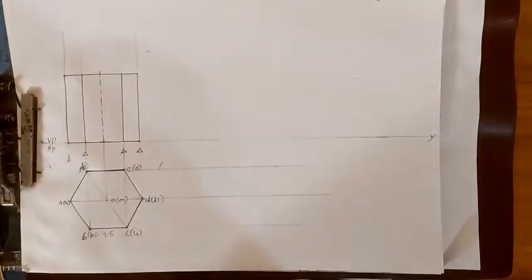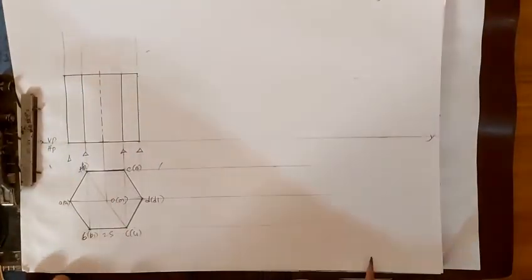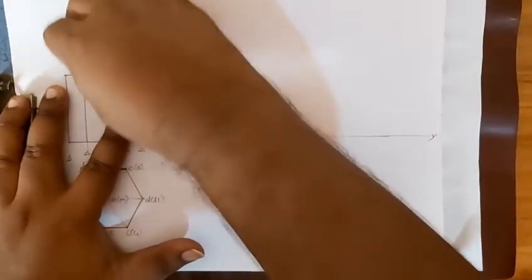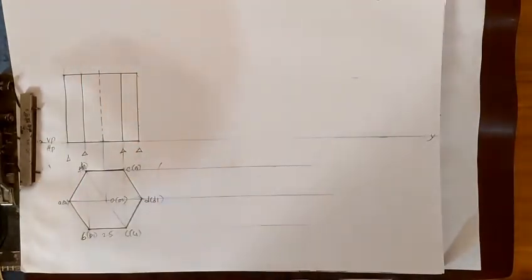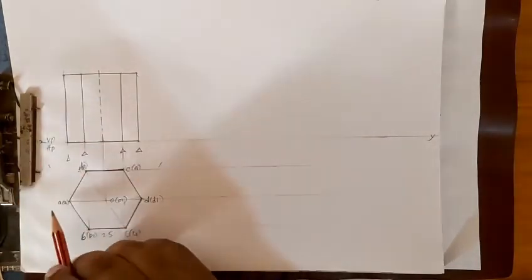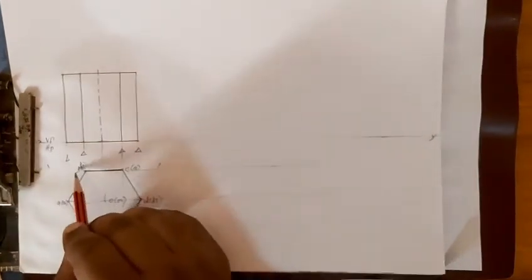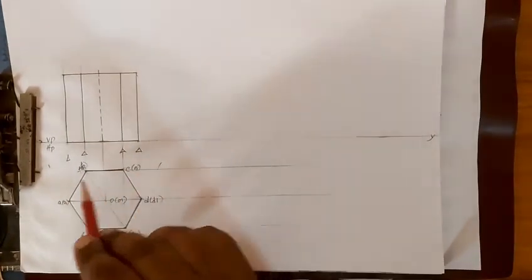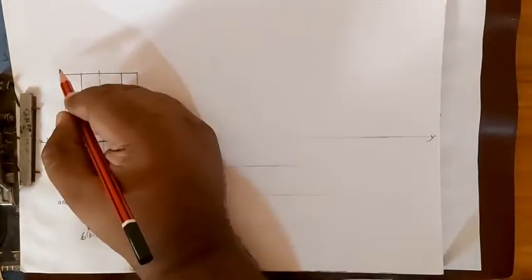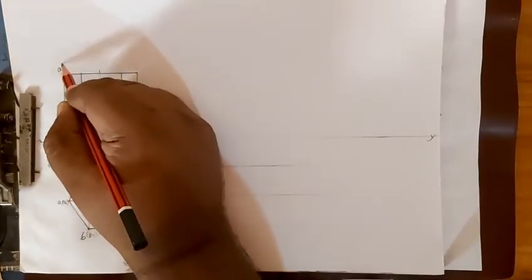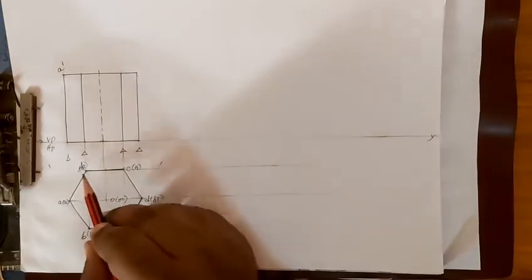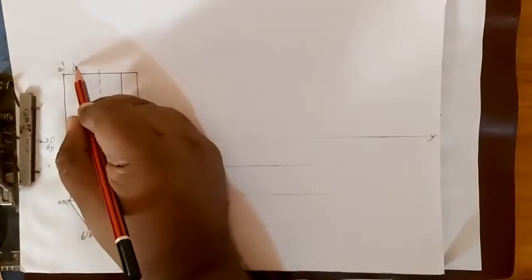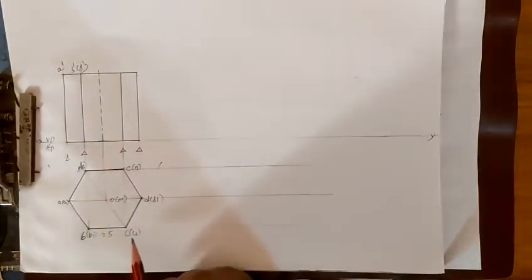Right. Now top face will remove some unwanted lines. Top face is with ABCD, bottom face are A1, B1, C1 and D1. Now only considering ABCD, E, F in the top view. Here we'll write A dash, B dash and F dash. F dash is not visible inside the bracket.